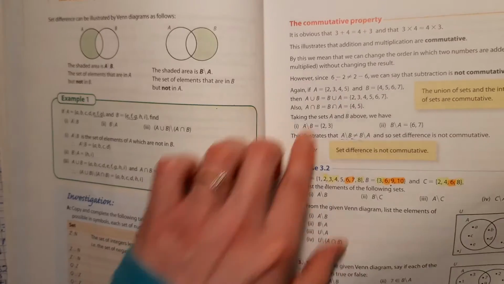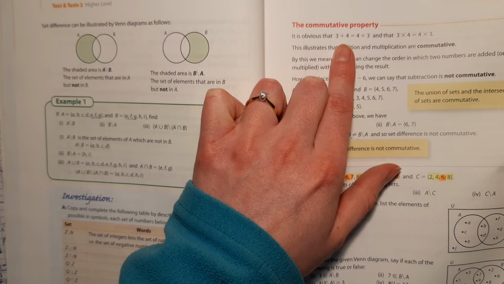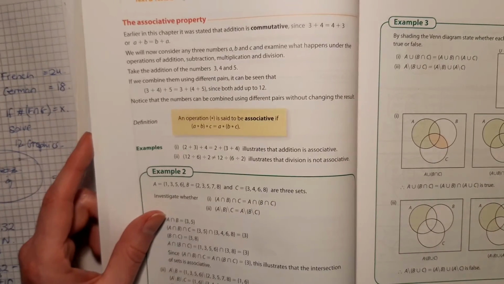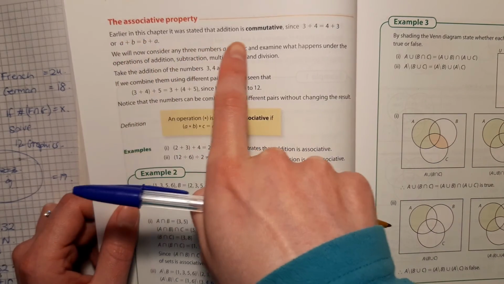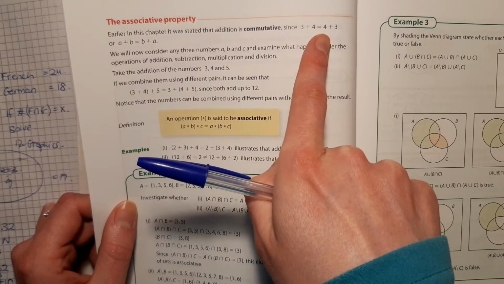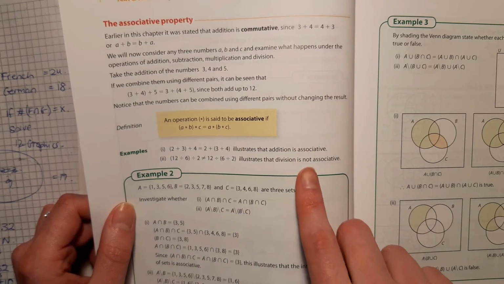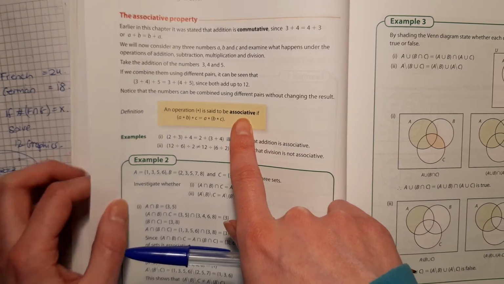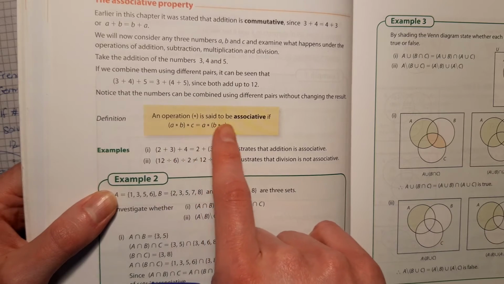Two pages ago, we looked at the commutative property, which means that addition and multiplication stay the same for sets, whereas subtraction and division do not. The associative property is very similar. Earlier we looked at the commutative property, where it didn't matter if the numbers were switched the other way around, you still got the same answer. Now we're going to look at associative, which is about the order in which you multiply numbers.